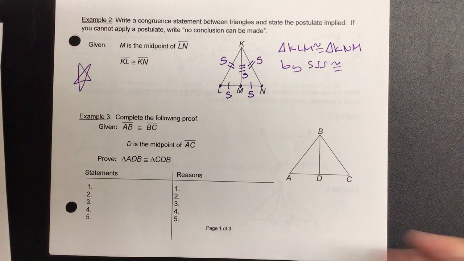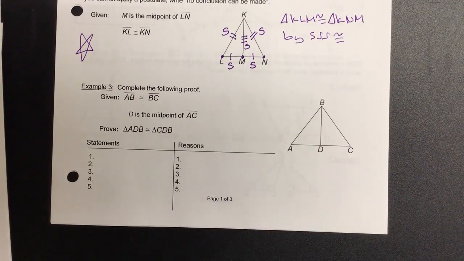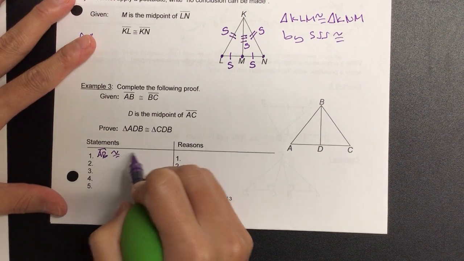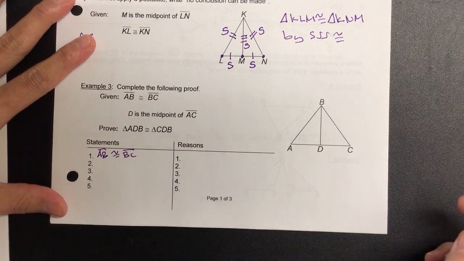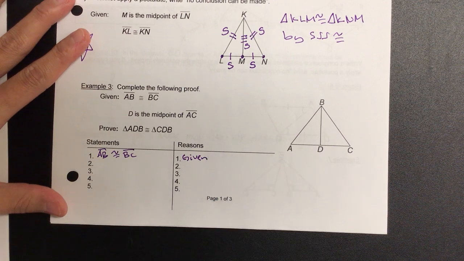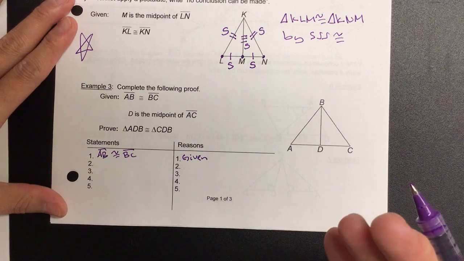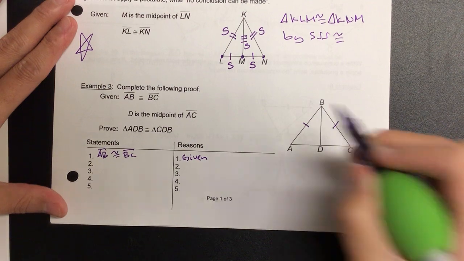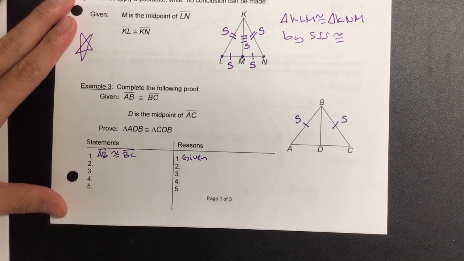So let's actually apply that on a proof on the bottom. Now for this one, we have to write all the reasoning. Let's start with the first given. AB is congruent to BC. What is the reasoning for this one? Given. Guys, if I gave you a freebie on your quiz or test, please at least write the givens because I'm giving you points for it. If you write IDK, I can't give you anything, right? Write at least the given. That's like the minimum we can do. So we know AB is congruent to BC. Those two are side pieces, so I must write out S and S.